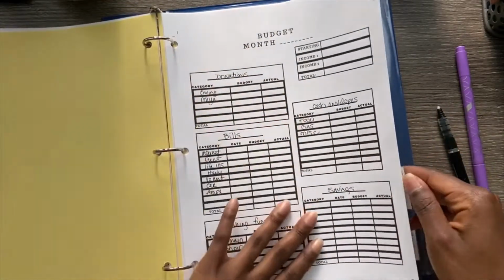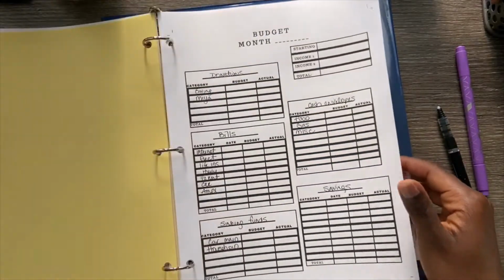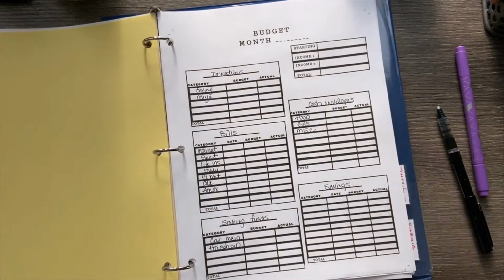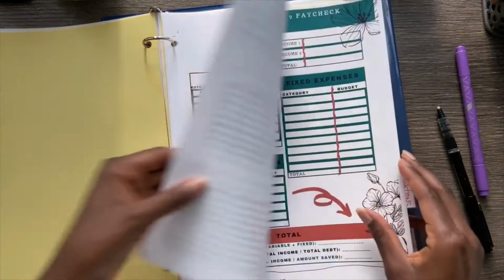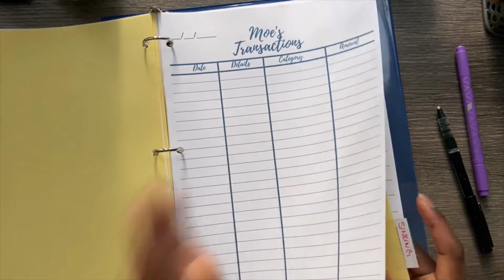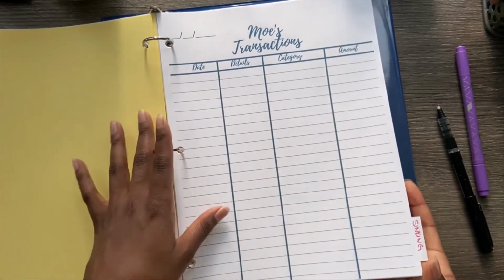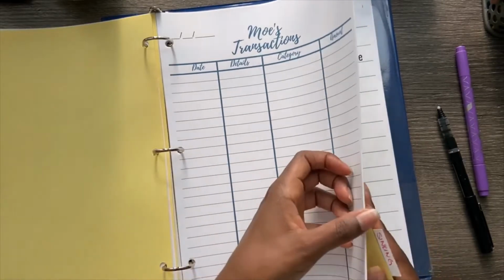This is the one we're gonna be working on. But I have different versions of this. Like here's one. I didn't put it in here because it was just a practice sheet. So yeah, I'll have different paycheck to paychecks, and then my transactions. These are not on my shop yet, but if you guys would like a transaction sheet, I can personalize them. Everything on my shop is $1. Just let me know in the comments below.